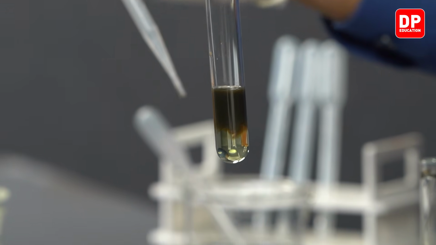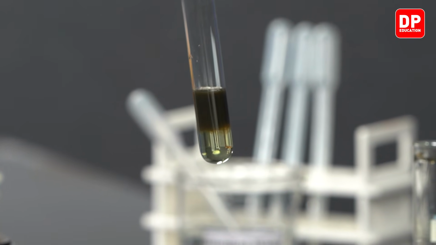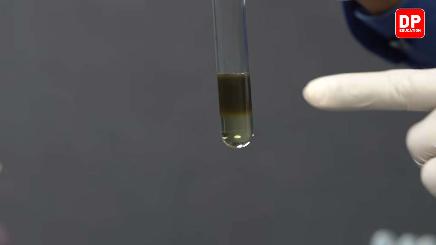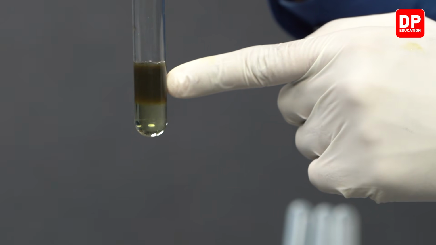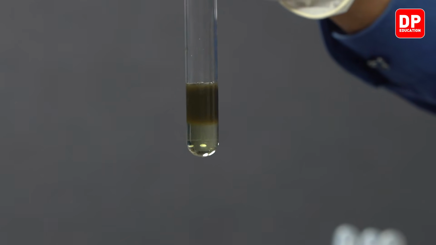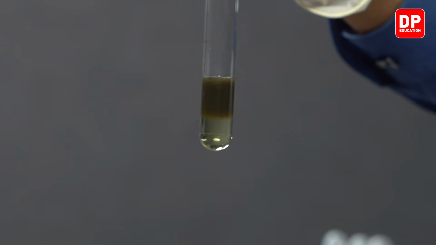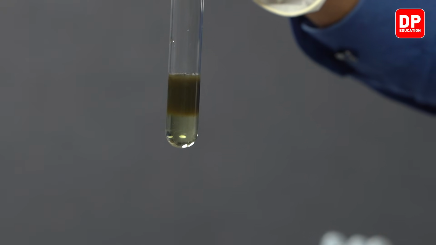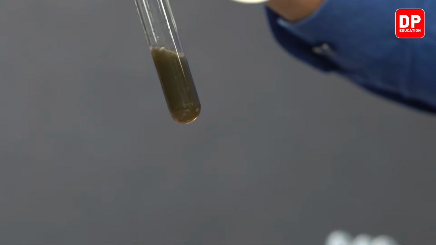You can see as silver nitrate is added to this sulfide ion solution, we started forming a black color precipitate here. And this black color precipitate that is formed is silver sulfide, Ag2S. So silver sulfide is again a black color precipitate that is water insoluble. We can mix it really well.